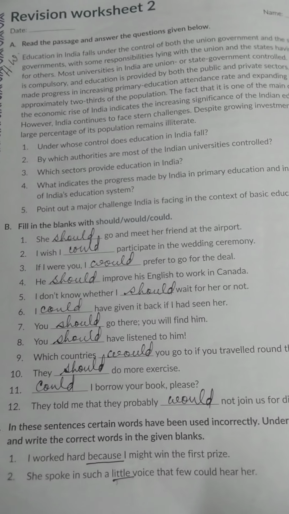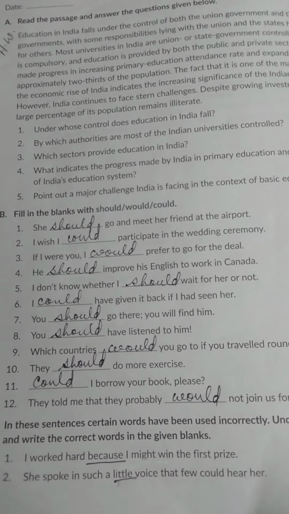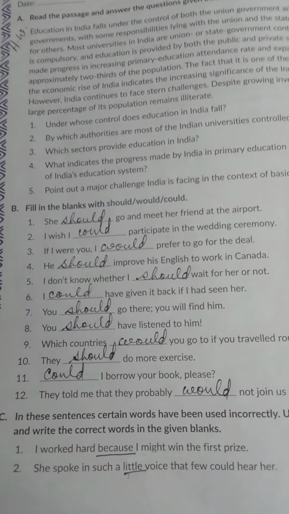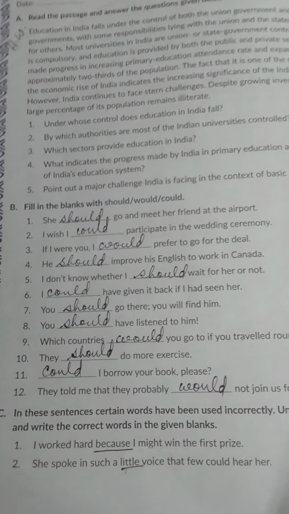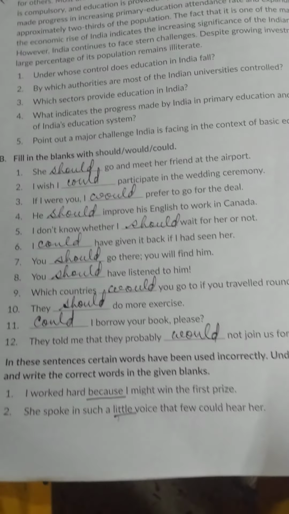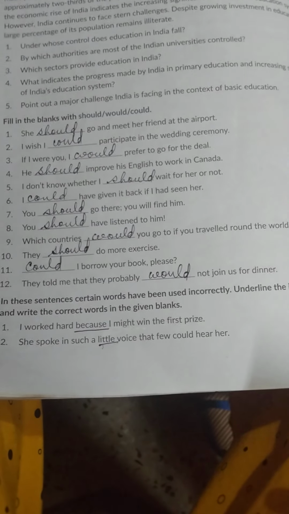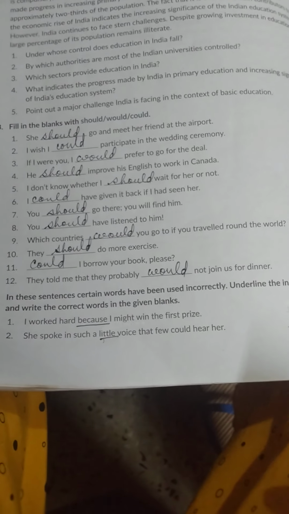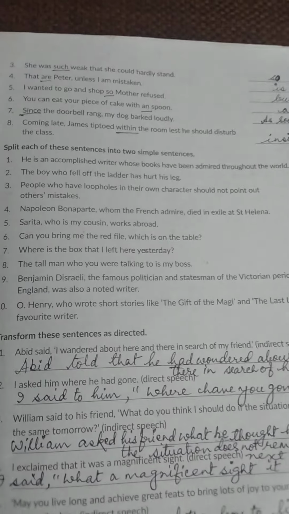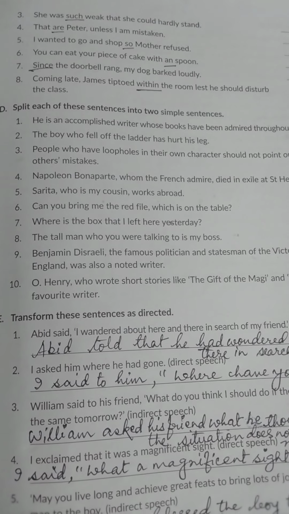You have to choose should, would or could for the blanks. Be very careful. Speak and write the answers. Then you will get the answers. And you will also learn how to speak using the correct modal verbs when you want to speak correct English. Then we have sentences in which certain words have been used incorrectly. You have to find them, underline them and then write the correct ones in the blanks given. These kinds of questions will come in class 9 also in English.